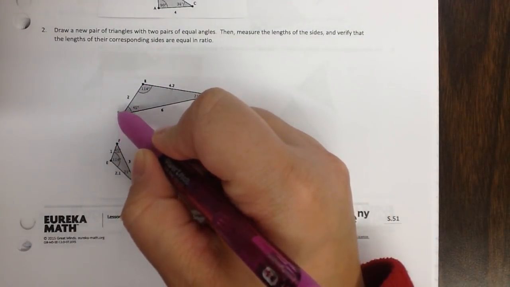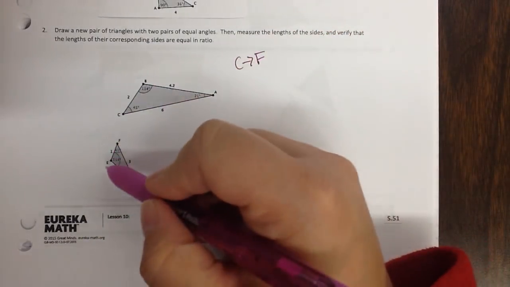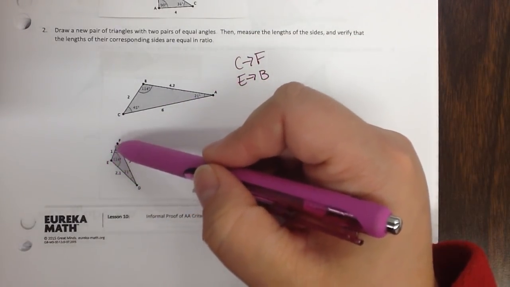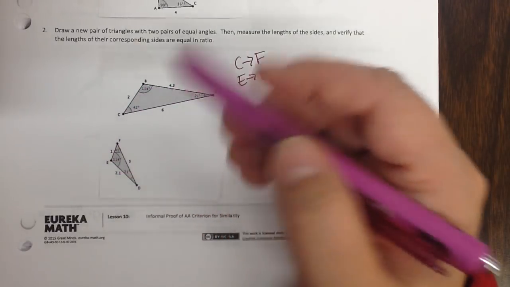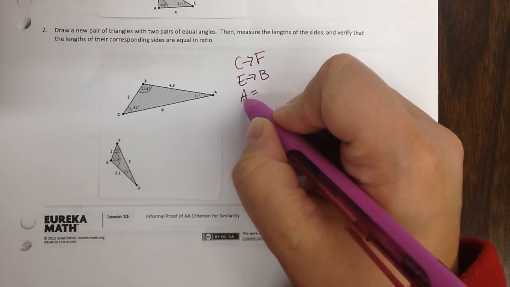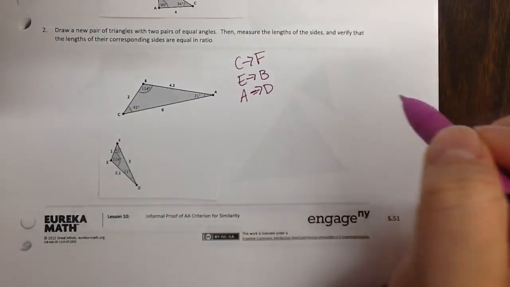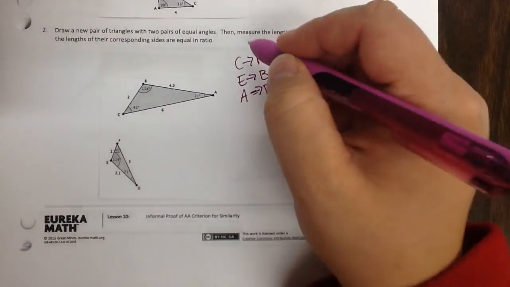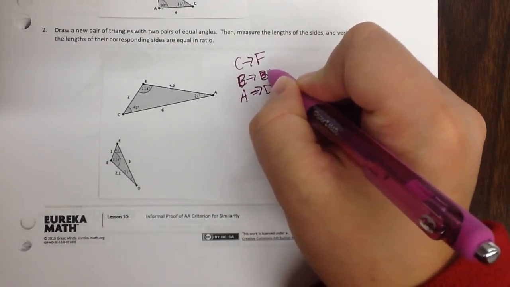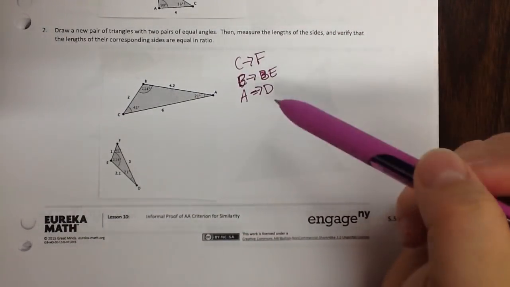So C corresponds with F, E corresponds with B, and I see that because this is the shorter side and this is the shorter side. So A corresponds with D, and I kind of went backwards there. So what we're going to look at, I'm going to trade this one. B corresponds with E. So I'm going to trade them, change them around a little bit, and I'm going to do it just like I did here.